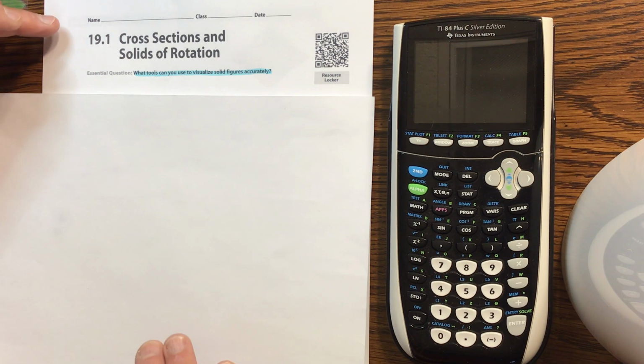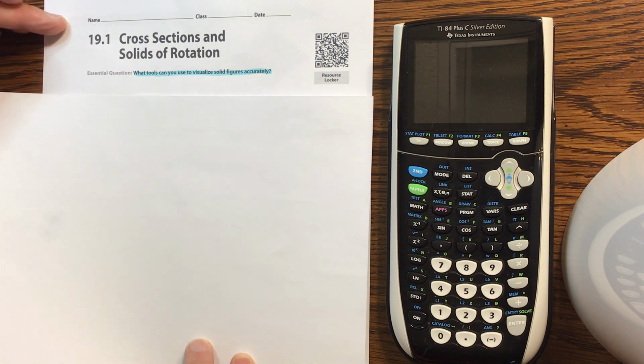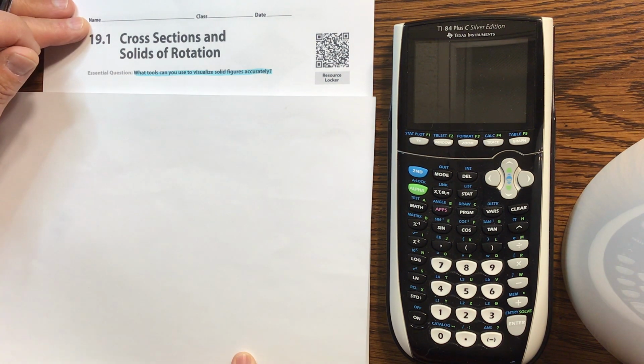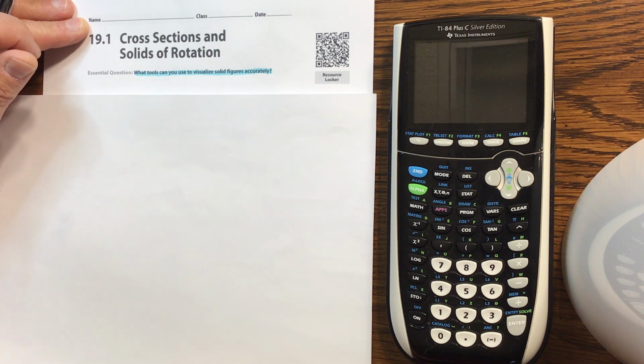All right, now this one's going to be really interesting. Again, if you can see three-dimensional, you'll have absolutely no problem with this section. What I want to do is just do a few examples. It's not a hard section. And I think it's going to come in two parts.